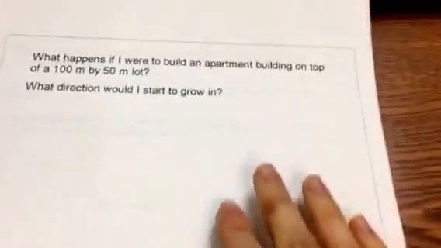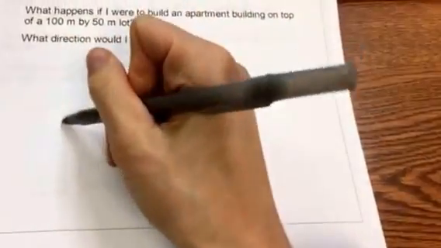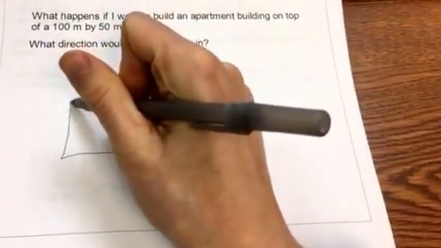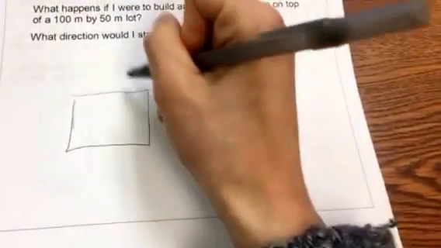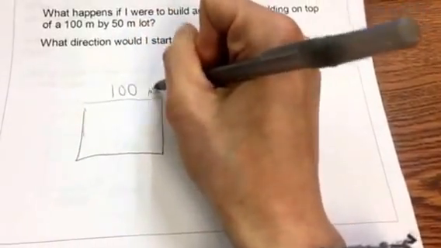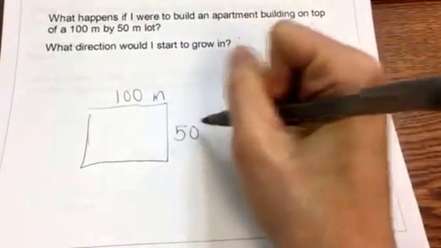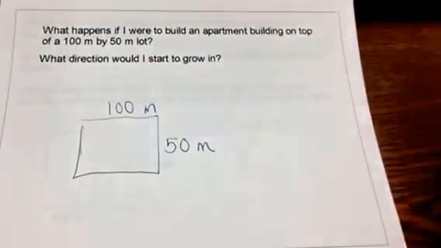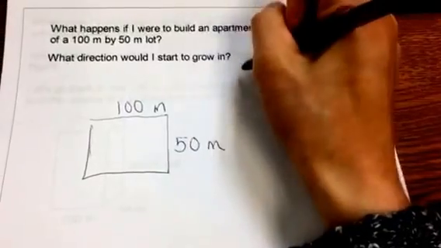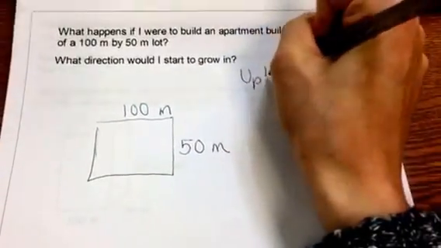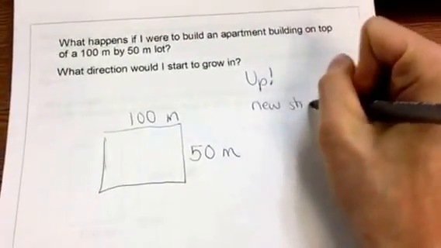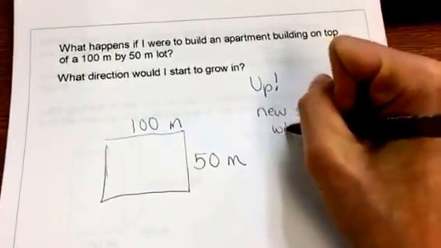All right, so what we need to do is we need to take it up a level now. Okay, so let's say I still have that square, and it's still equal to, let's say, 100 meters by 50 meters. And that's the base of the apartment building. But now what happens is I want to start building on top of it. Well, what direction am I starting to grow in? I'm going to grow up. So the difference in that, the new shape I will have, a height.